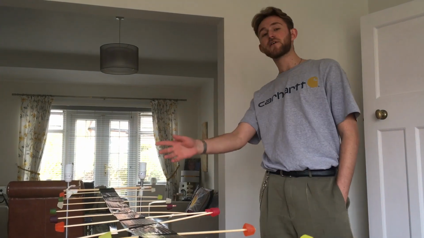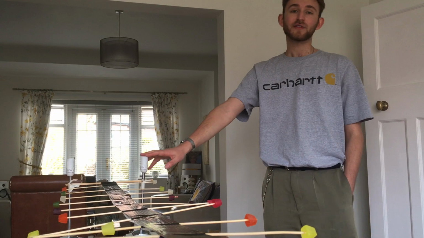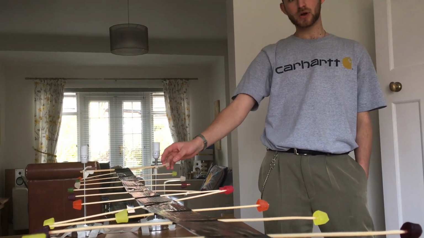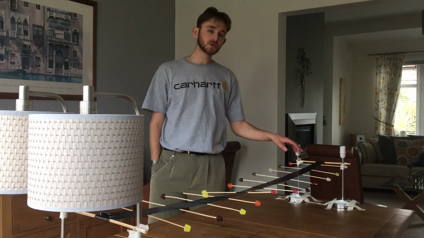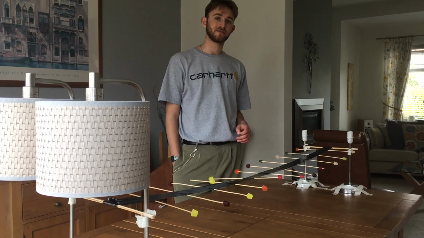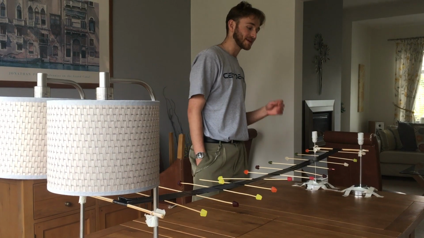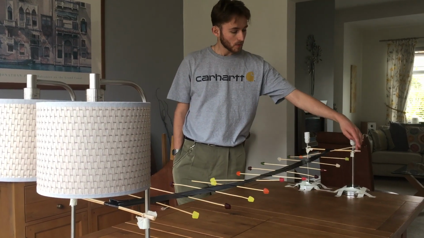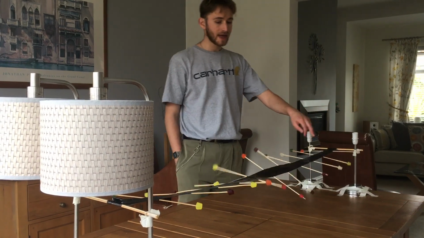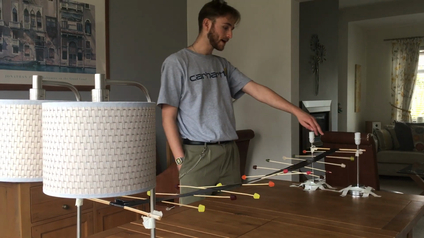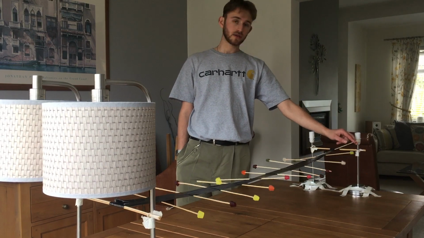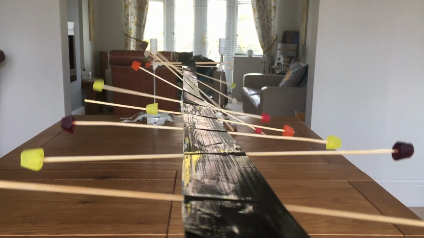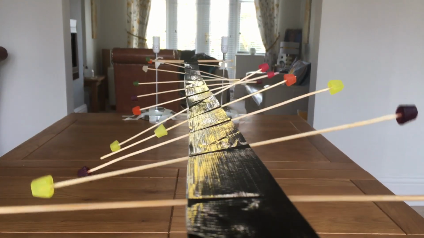What we've got here is a very crudely made wave machine. We've got a fixed point at either end, we've got some gaffer tape running throughout, and some cocktail sticks with midget gems on. What we can show with this is a transverse wave. A transverse wave is where the medium vibrates at right angles to the direction of propagation. We can see when we lift this up, the energy is transferred along and back, but the medium, the midget gems, move up and down. We can observe the midget gems moving up and down at right angles to the direction of the propagation.